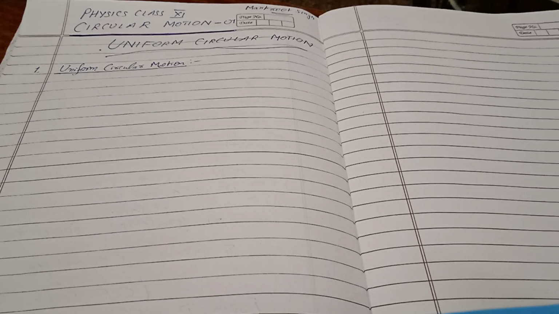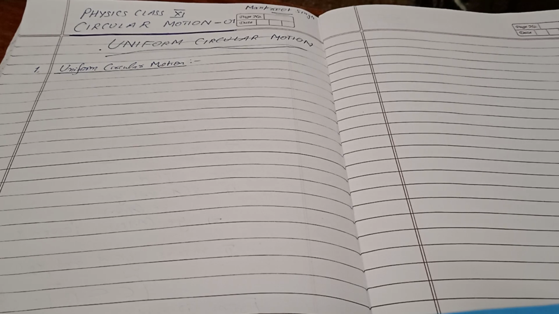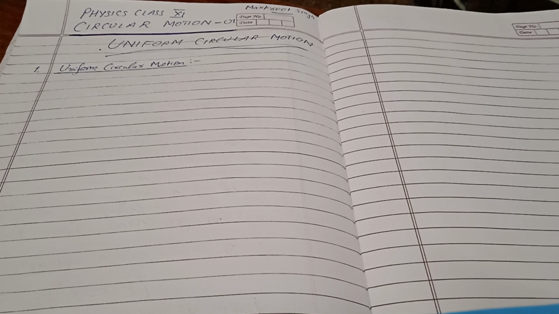So in today's lecture we will be starting uniform circular motion under the headline circular motion. Circular motion is a very wide topic, and the problem with circular motion is that in NCERT it is in discrete form. That is, some portion is in motion in a plane, some portion is in Newton's laws of motion, and some other portion is in rotational motion and work energy power.